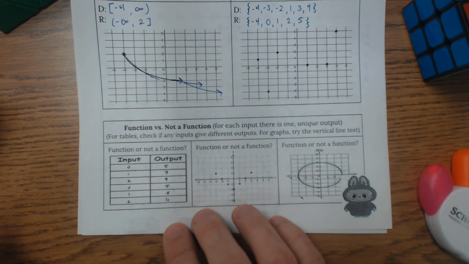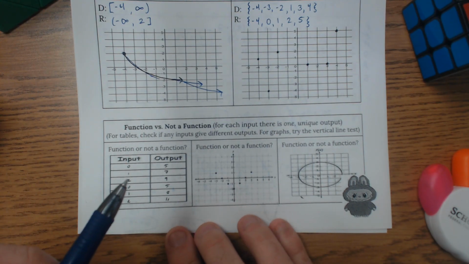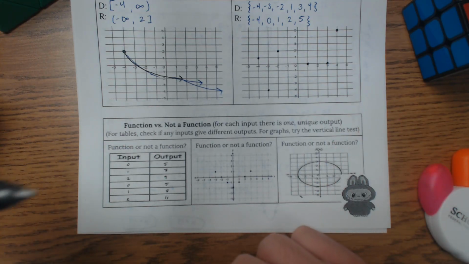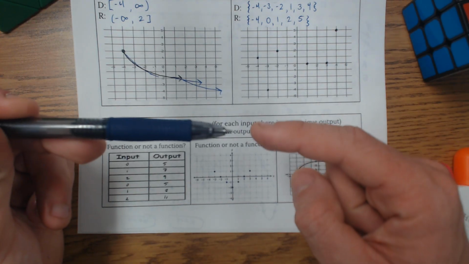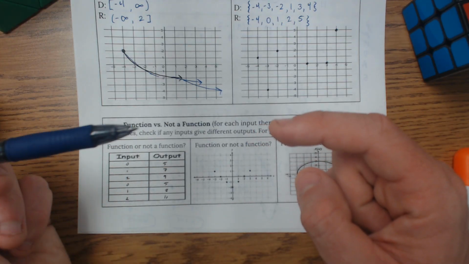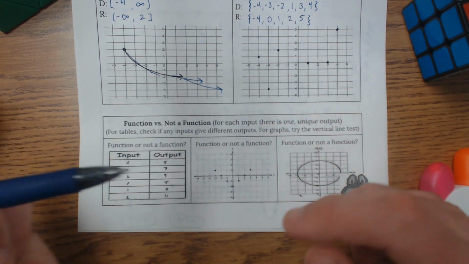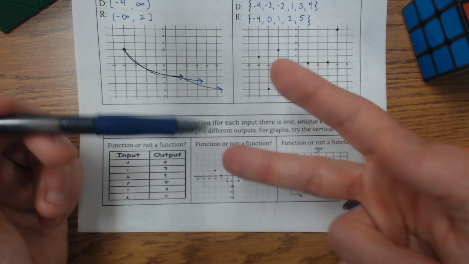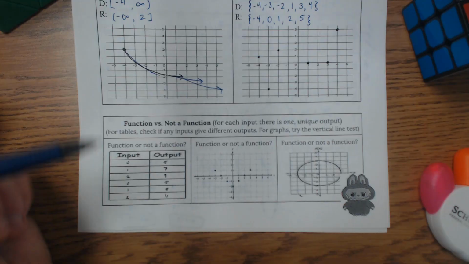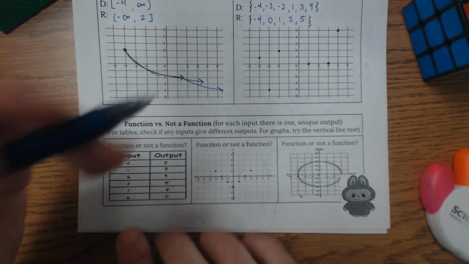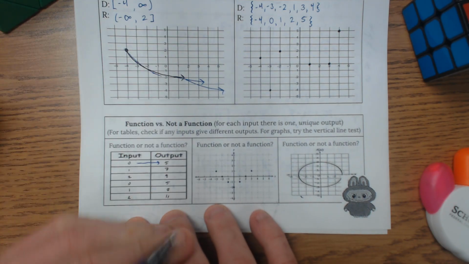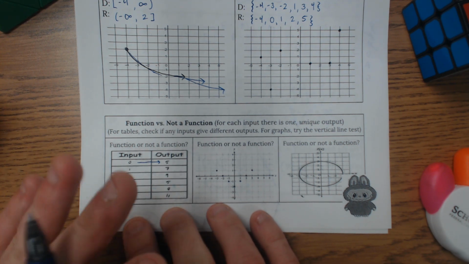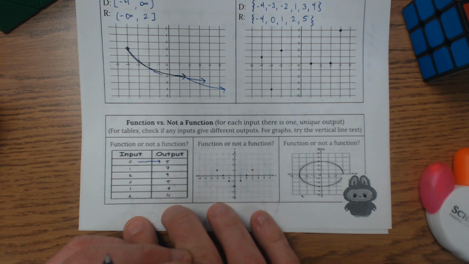Okay. Function versus not a function. The rule is that for a relationship to be a function, for every input, there can only be one output, and that input has to always lead to the same output. As soon as you have an input leading to multiple different outputs, I can't depend on that function for anything, and we say it is not a function. So for example, this table, when x is 0, y is 5. Cool. That means every time x is 0, y better be 5, or else this is worthless to me.